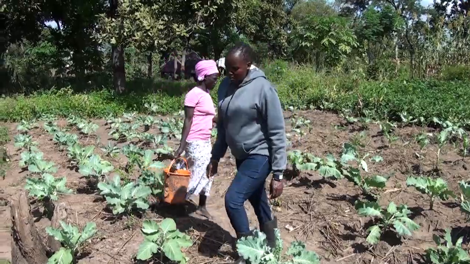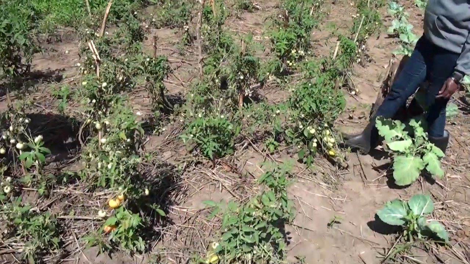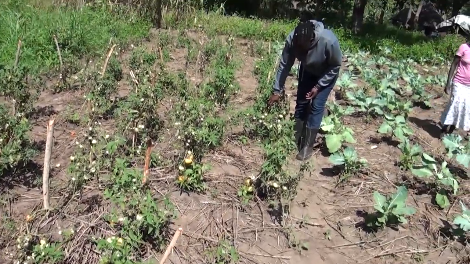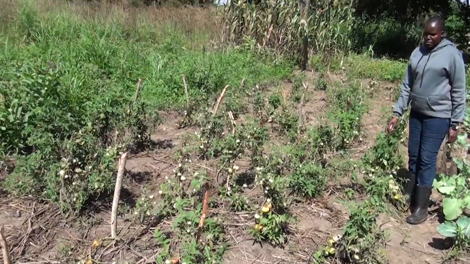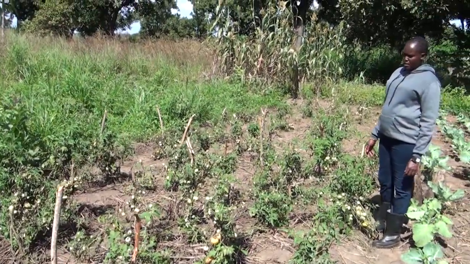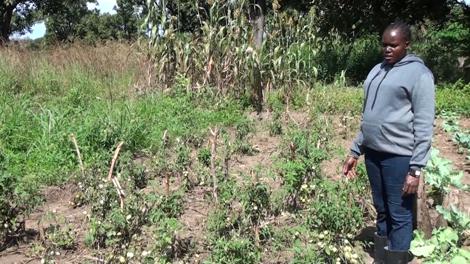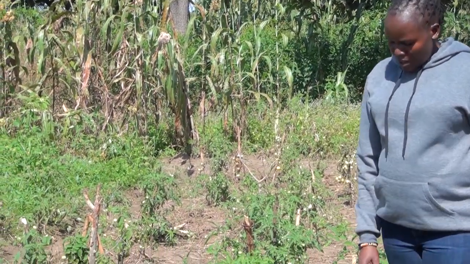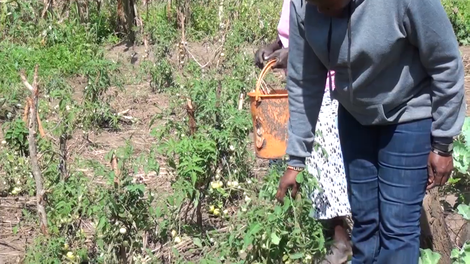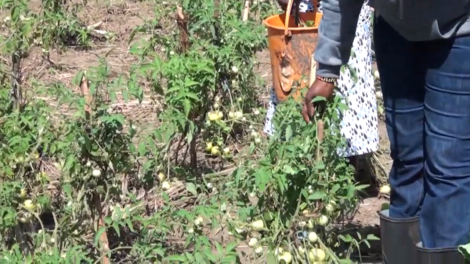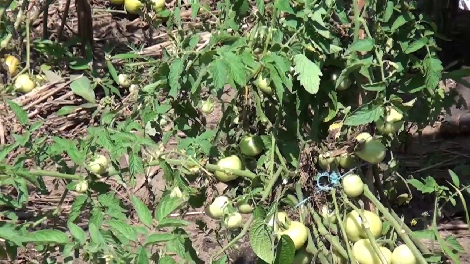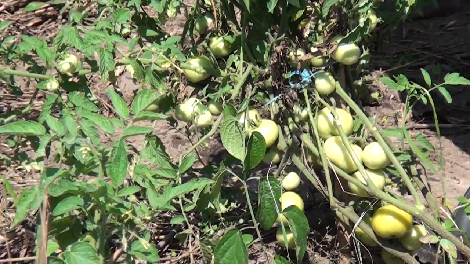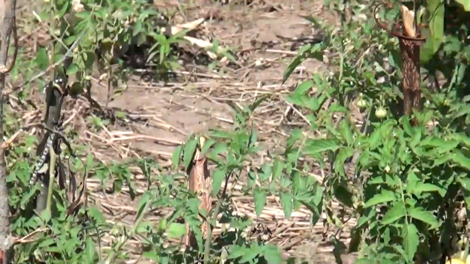Then this one is tomato, as you can see. Majorly what is used here, this tomato at the early stage she also uses the ash, the wood ash, to kill the flies that cause the early blight. So the tomato is healthy because of that spraying. The same pesticide can be used here to control some of the pests that come.